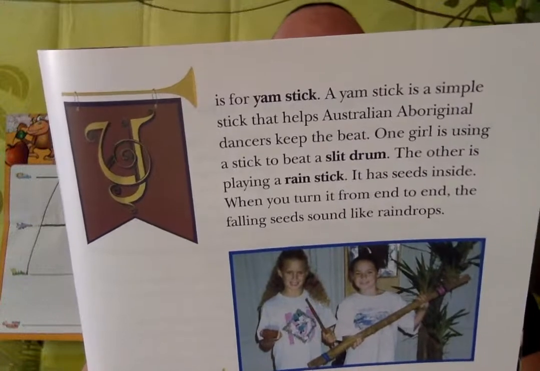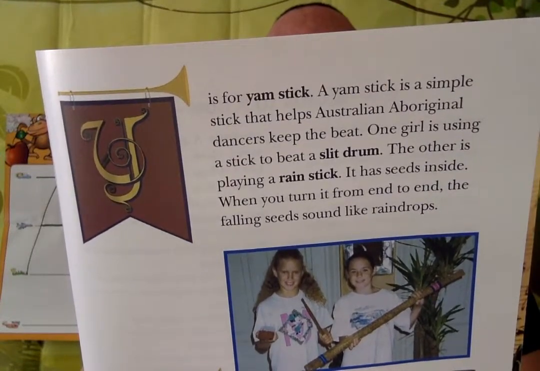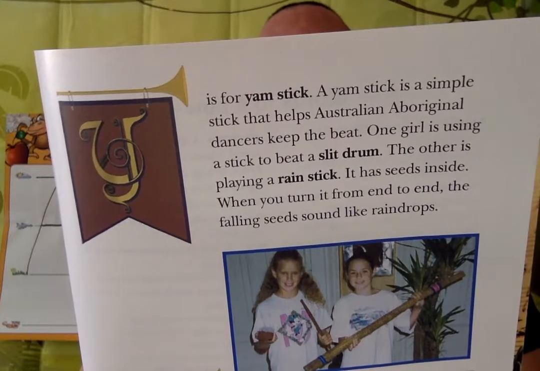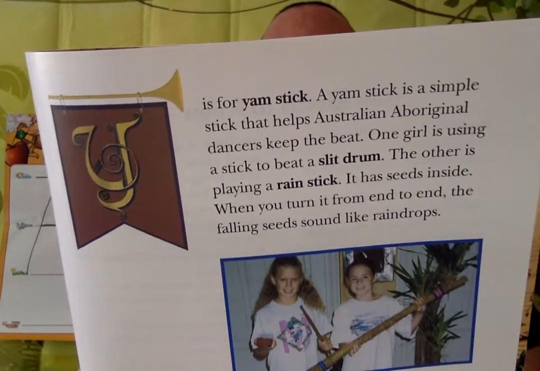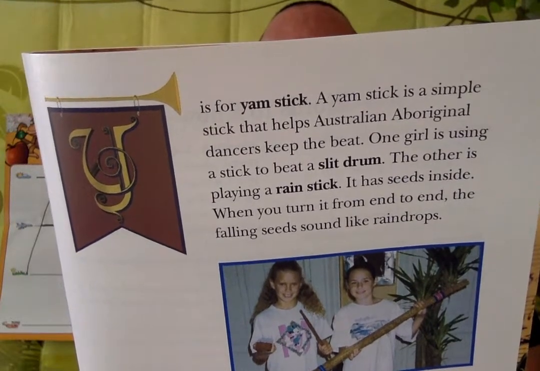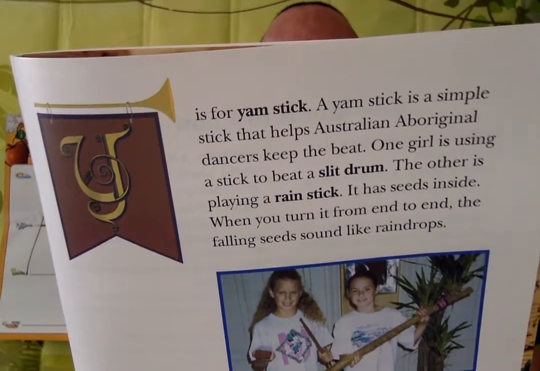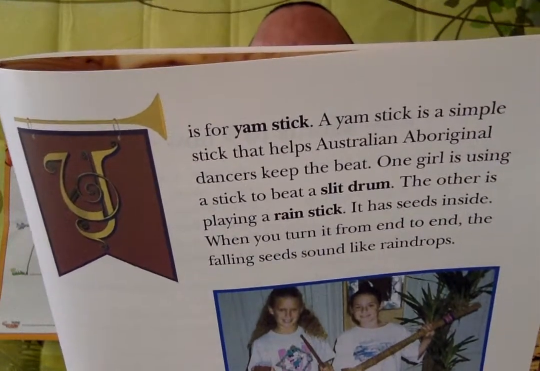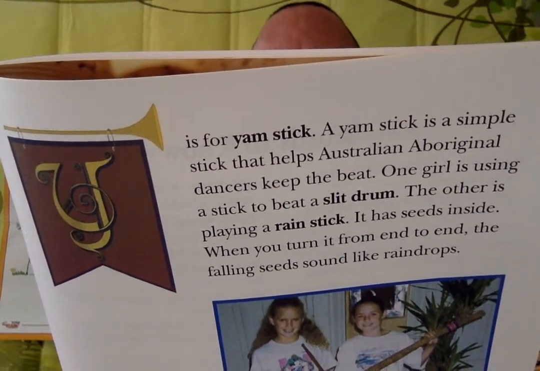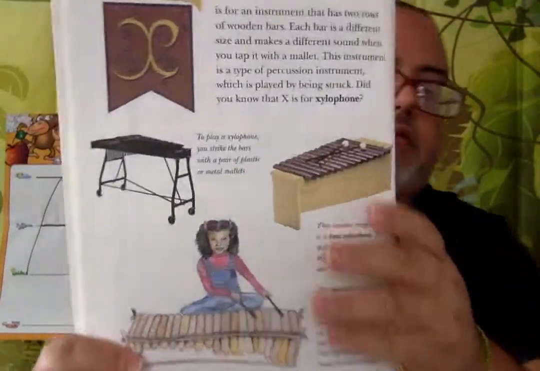Now, here come some of the last ones. You watch Y while I read X. X is an instrument that has 2 rows of wooden bars. Each bar is a different size and makes a different sound when you tap it with a mallet. This instrument is a type of percussion instrument which is played by being struck. Did you know that X is for xylophone?